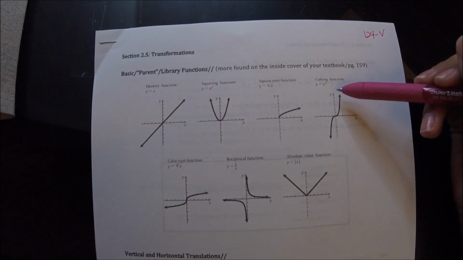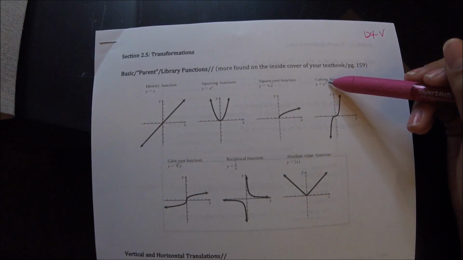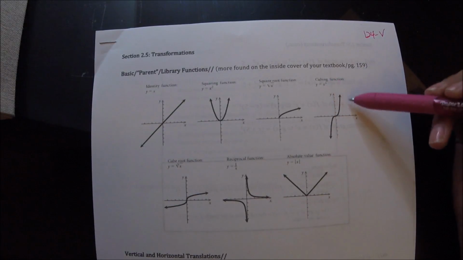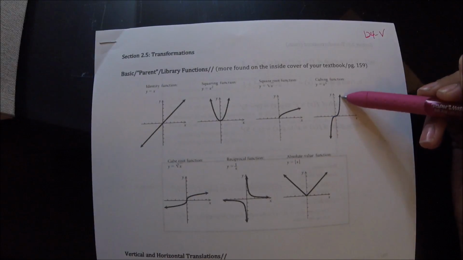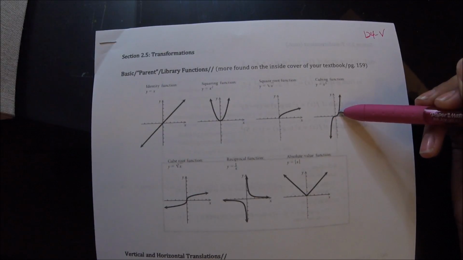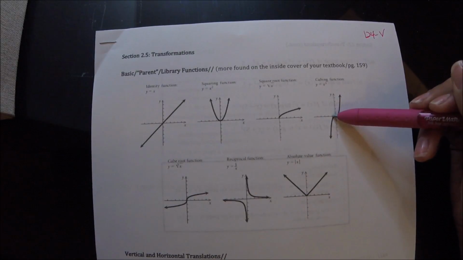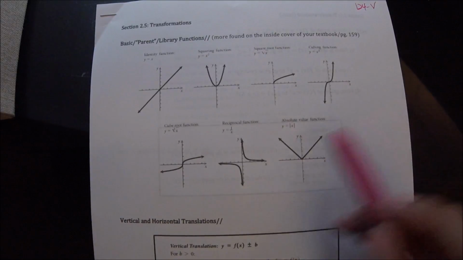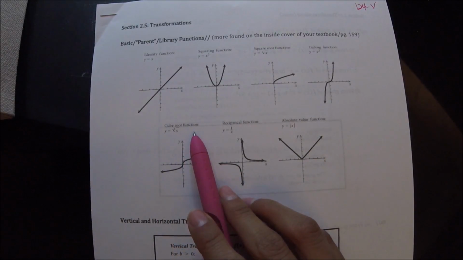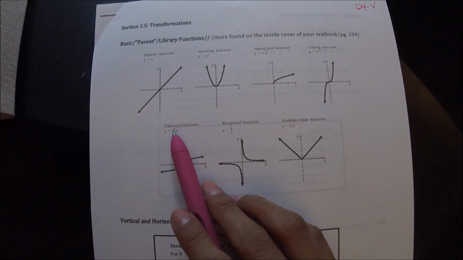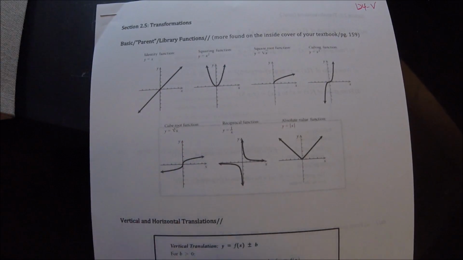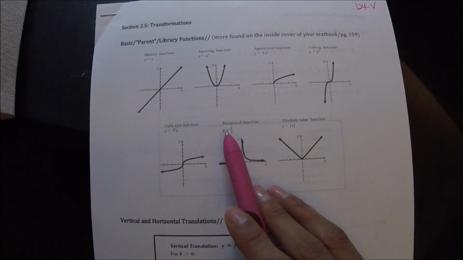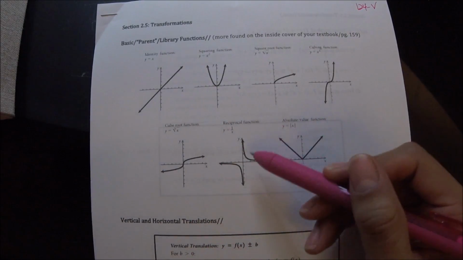Then the cubing function, y equals x cubed, x to the 3rd power, looks like this. Goes through 1, 1, 2, 8, negative 1, negative 1, negative 2, negative 8. Creates that shape. And then down here, the cube root function, so y equals the cube root of x, looks like this. The reciprocal function, y equals 1 over x, looks like this.